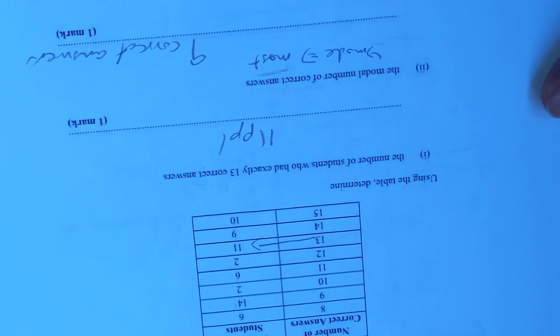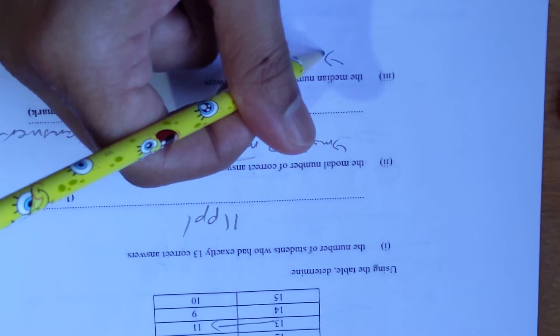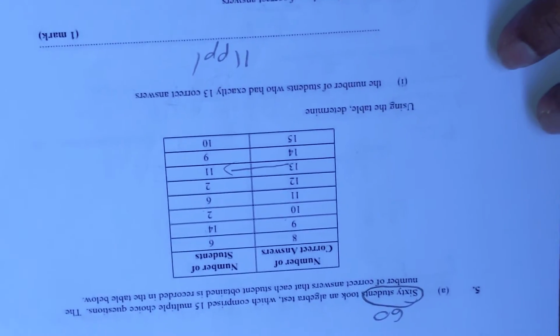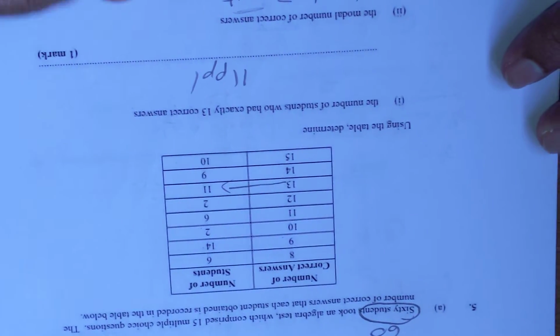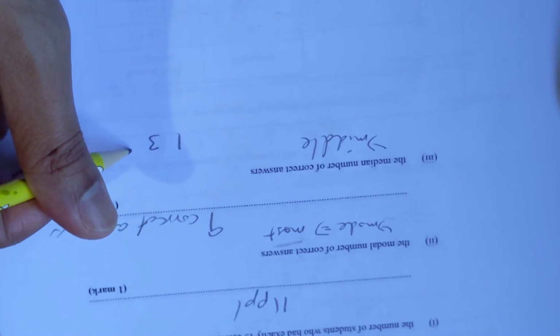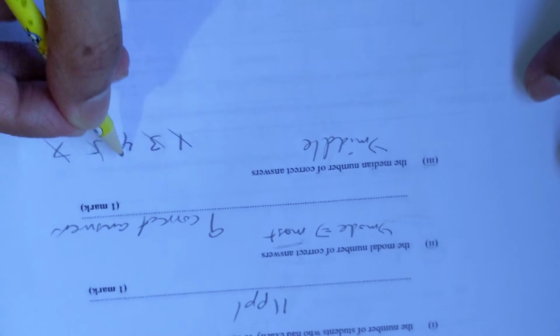The hardest part of this question is the median, because the median is the middle, right? How do I find the middle using the table though? Well, we know we have 60 people. And when we have an even amount, if you remember how the median works, let me look at it with an easier question. If you want to find the median of 1, 3, 4, 5, and 7, the median is the middle number. We have 5 numbers here. You pair off the ends. It must be in ascending order. So the median would be 4.